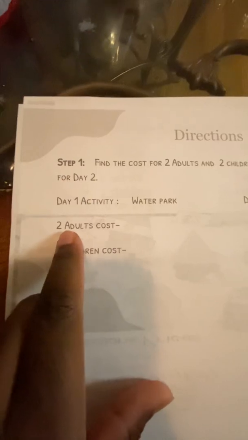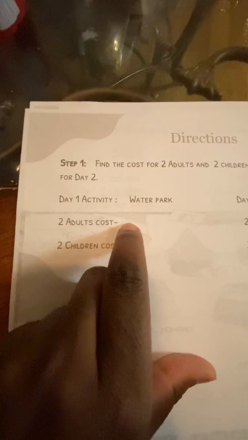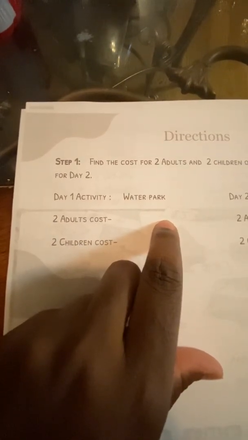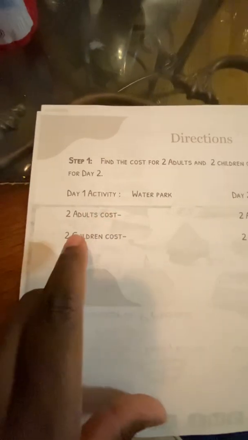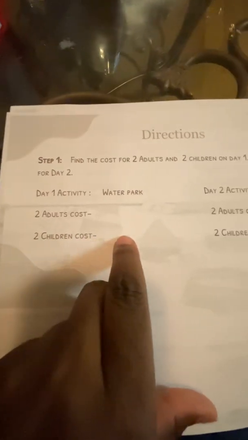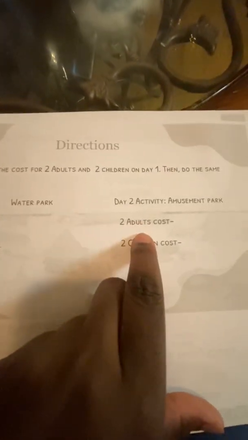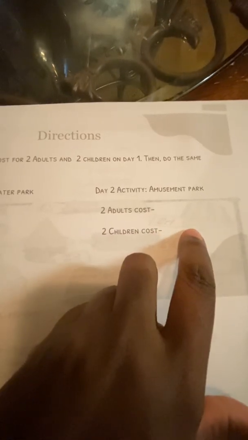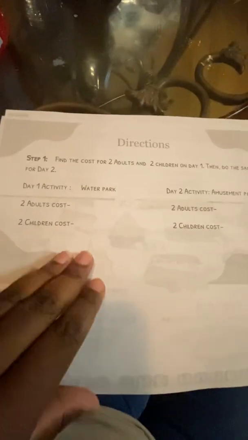This is step one. On step one, you have to write down the price for 2 adults. So this will be adult price plus adult price equals the total adult price. And it's for the water park. Then you do two children. One child plus one child equals the total. You do the same thing for the amusement park. 2 adults cost, 2 children cost. Blank plus blank equals blank. Blank plus blank equals blank. That's all you do on step one.